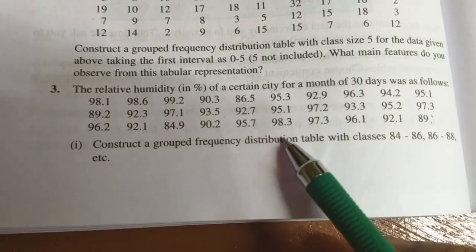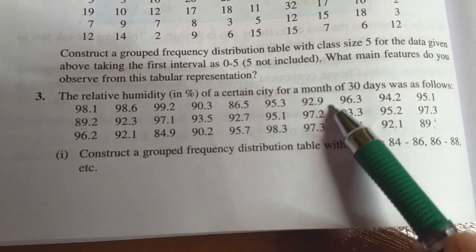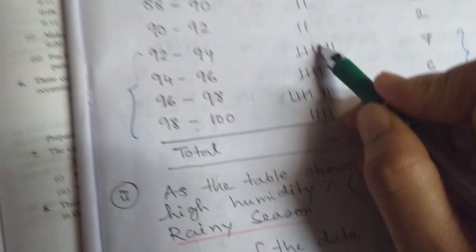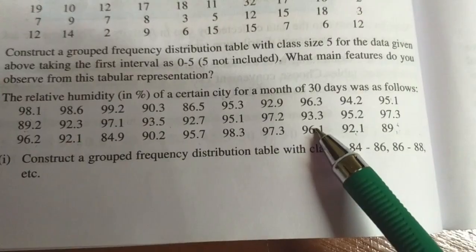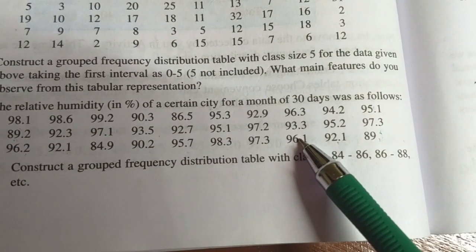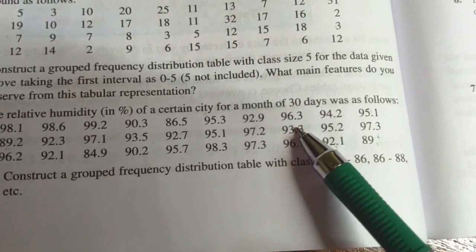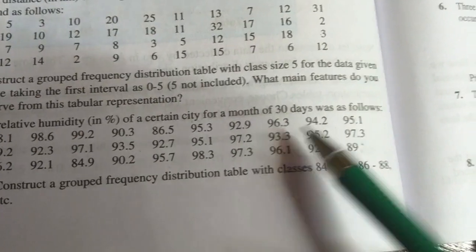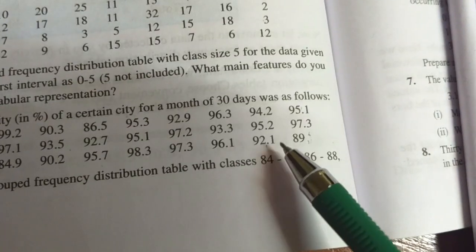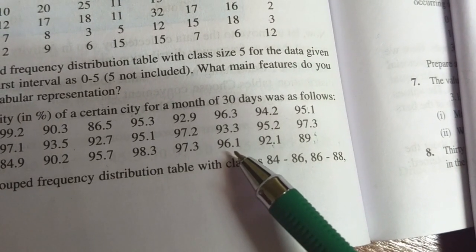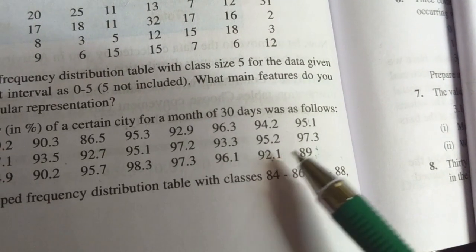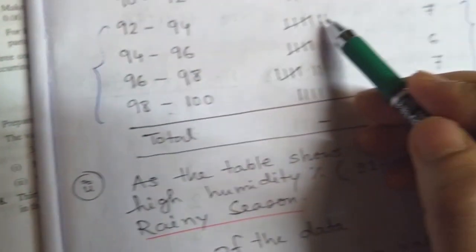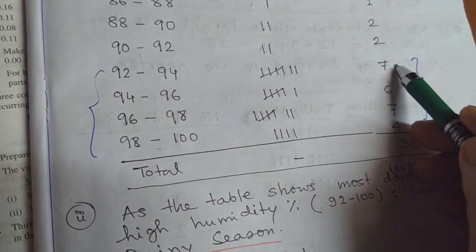On the fifth row, there is nothing. On the sixth row, we have 92.9. For 92.9, we are striking. So 5 data we already got. On the second last row, we got 93.3, which is between 92 to 94. So for this one, I am striking another one. And here on the second last row, we got 92.1. So for this one I am striking again. So we got 7 data.